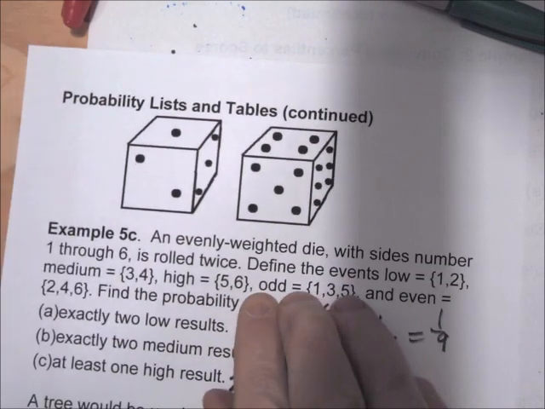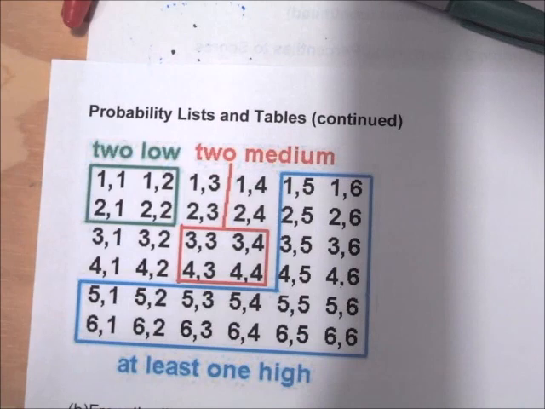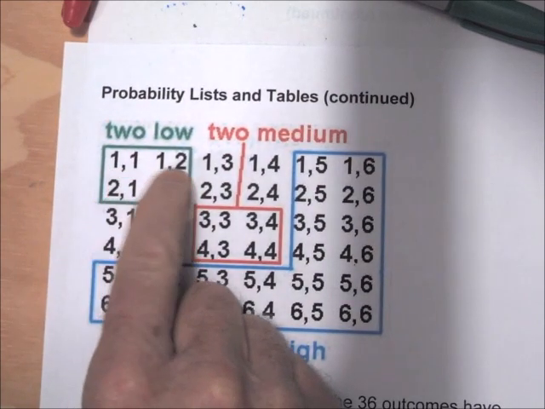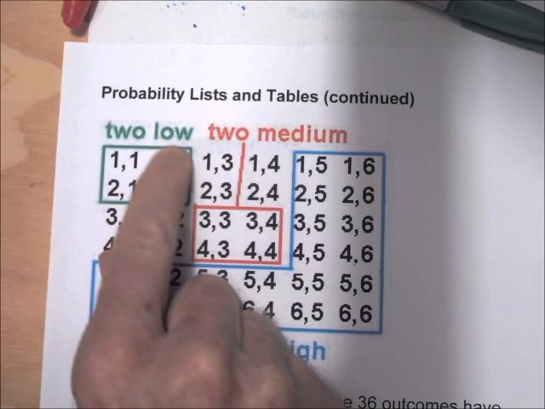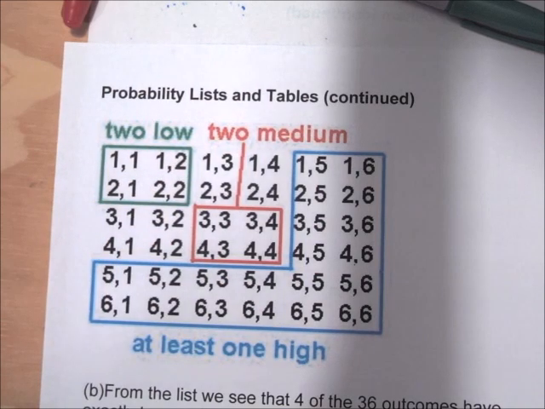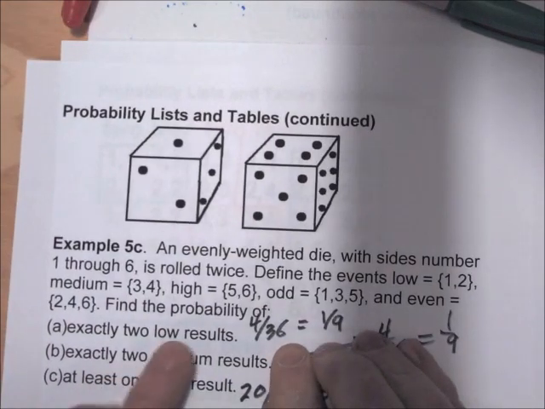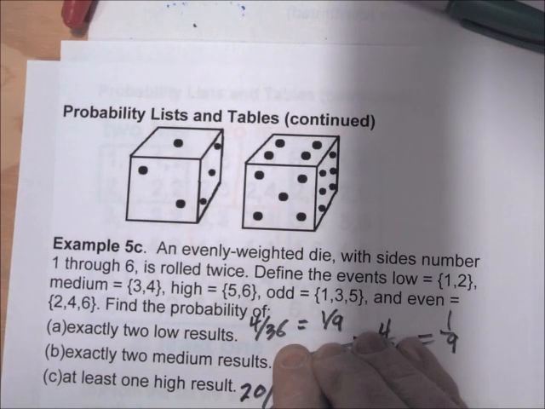The probability of 2 low results. Again, we can make a list of the 36 possible outcomes. A 1 and 1, they're both low. 1 and 2, they're both low. 2 and a 2, they're both low. 2 and a 1, they're both low. So there's 4 out of 36 that are both low. So the probability of exactly 2 low results is 4 out of 36, which reduces to 1/9.